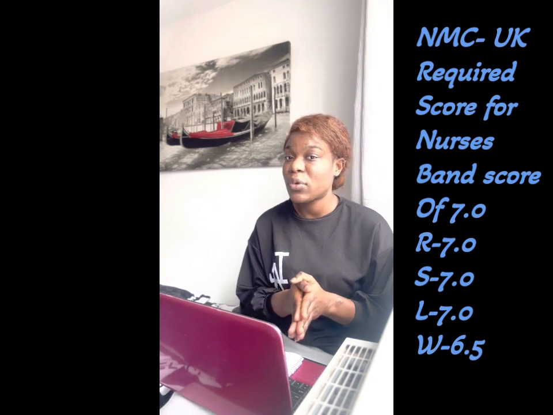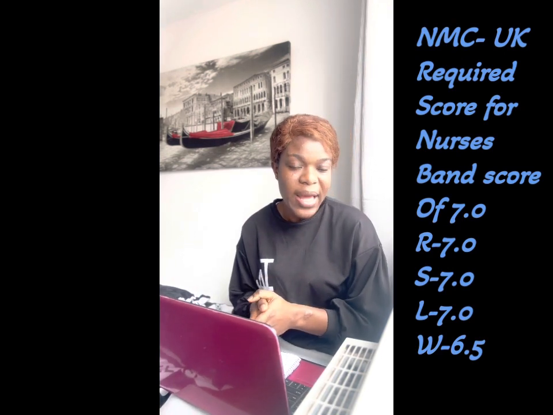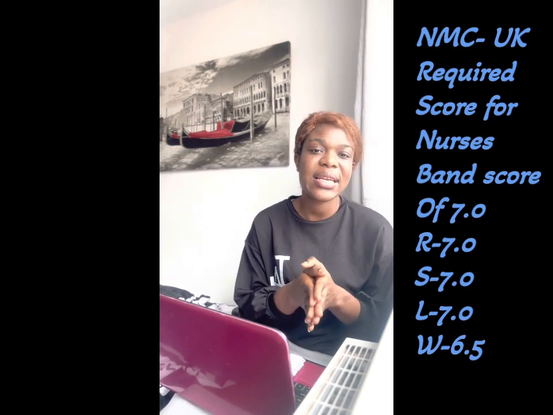If you want to be a worker, I'll be focusing on nurses, because I'm a nurse and I'm actually doing this to help my fellow nurses. So nurses would ask, what are the cutoff points for IELTS? For nurses that want to come to the United Kingdom, the cutoff for the IELTS is an overall band score of 7.0. That is if you want to come to the United Kingdom as a registered nurse.